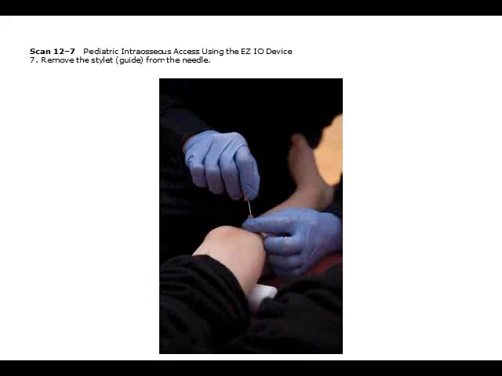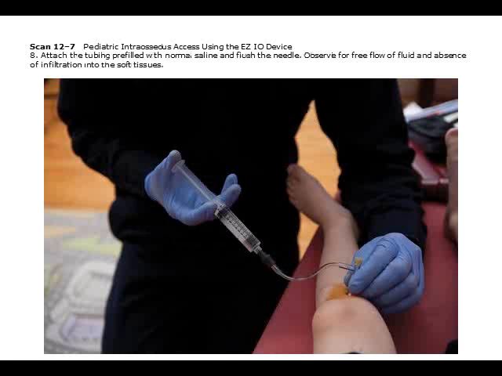Once the needle is in place, you're going to unscrew the top part of it and pull the trocar, or the solid part, out of the middle of the needle. You're going to withdraw that. You're going to hook up your tubing, and in this case they've chosen to hook up the lock or extension tubing with the saline flush on it, and you're going to flush the needle.